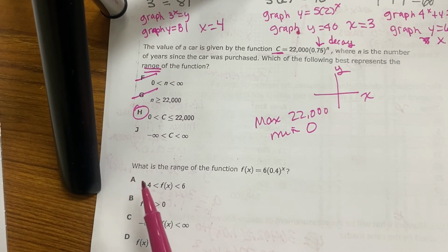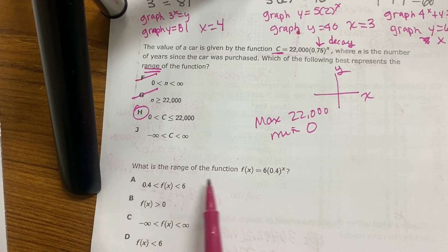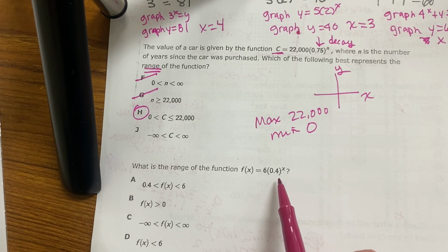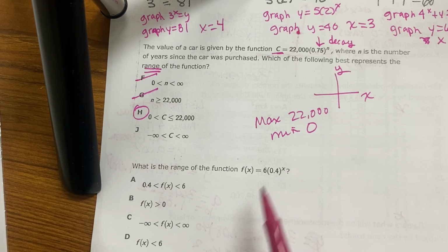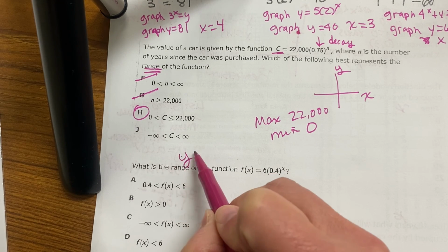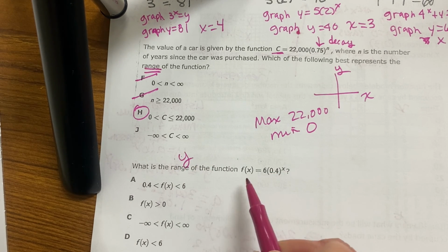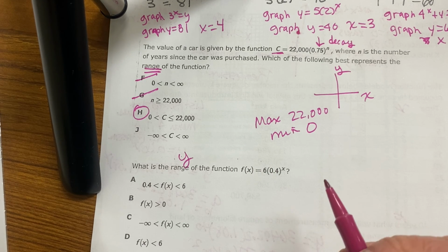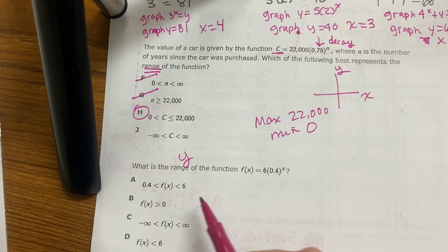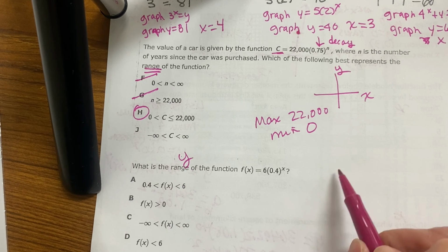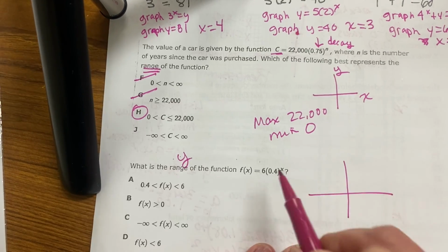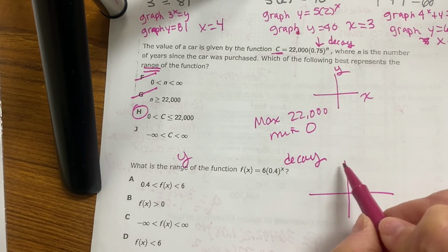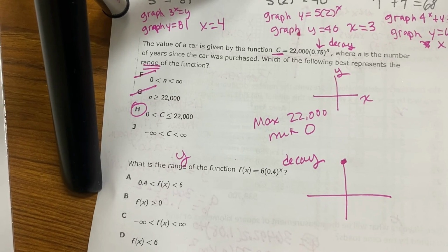On this one, it says, what is the range of the function? So f of x is equal to 6(0.04^x). And so we want to know what is the y. So another name for f of x is y. So we're looking to see which one of these makes sense. And so we also know that this is going to be a decay, and it's decreasing, and it's going to start up here at 6.